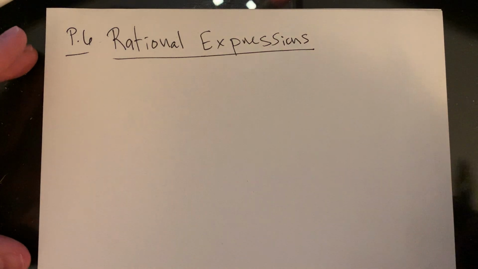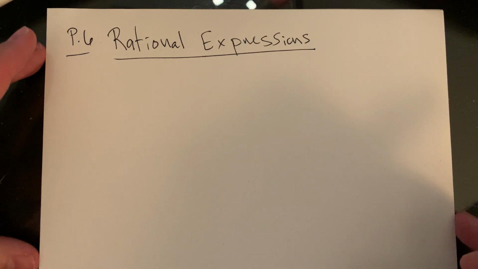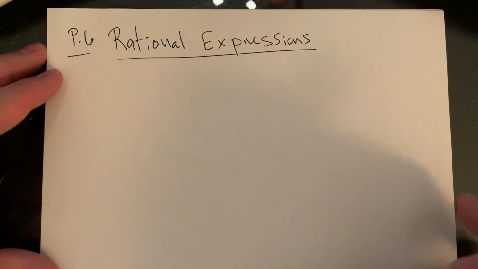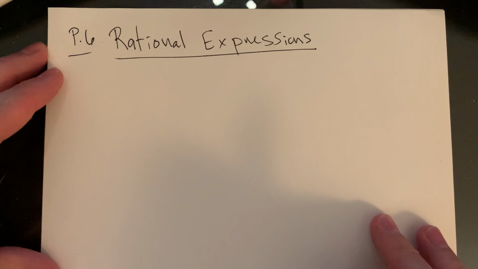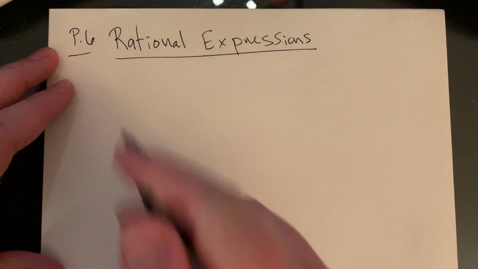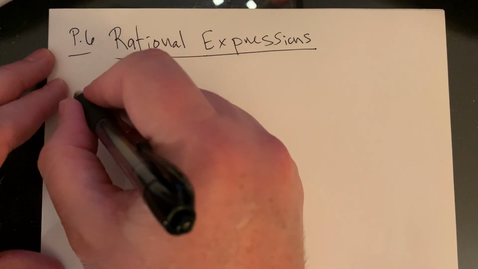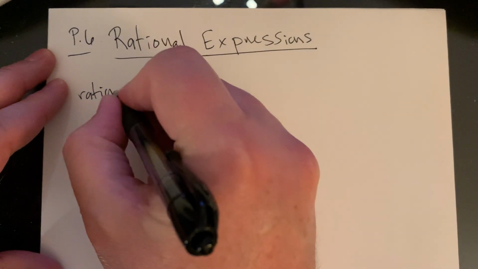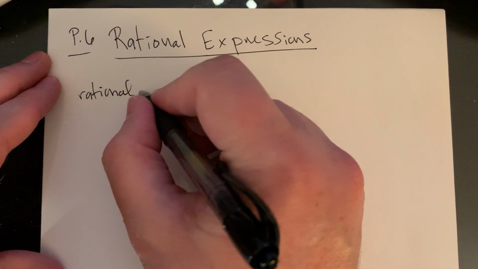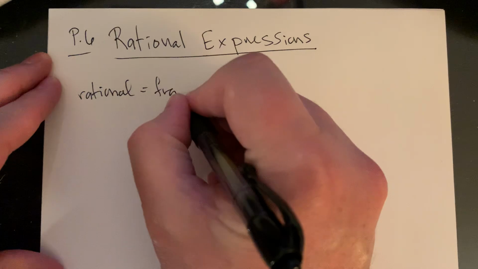So an expression, not quite an equation, but has some variables in it. But so not an equation, so no equal sign yet. We'll be dealing with equations in chapter 1, which will be coming up soon. Rational really just means fraction. So a rational number is a fraction number, any number that can be written as a fraction.